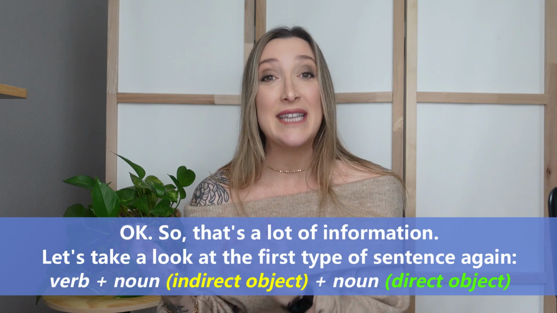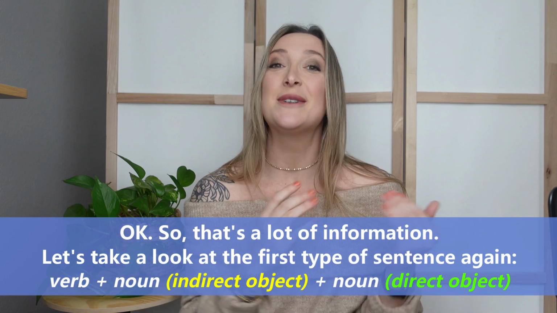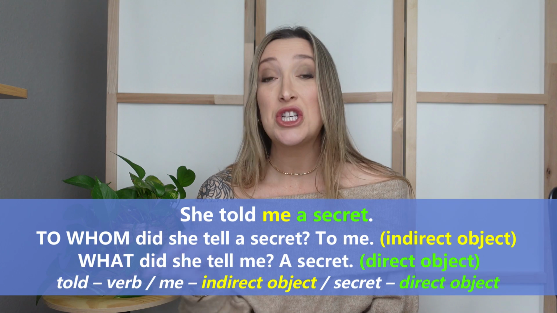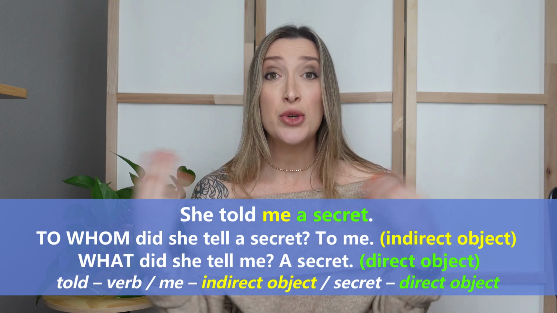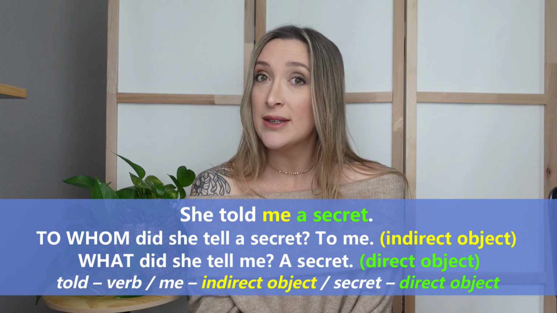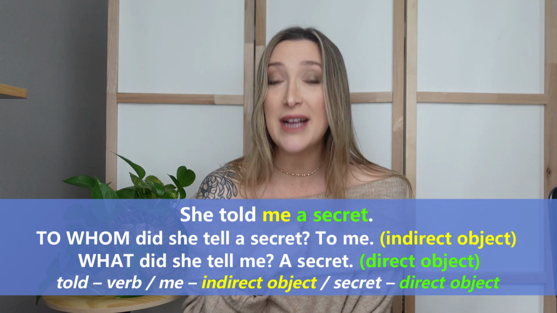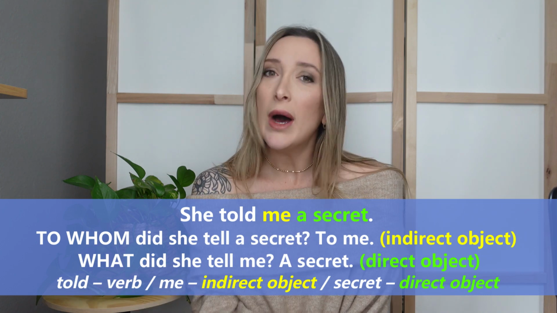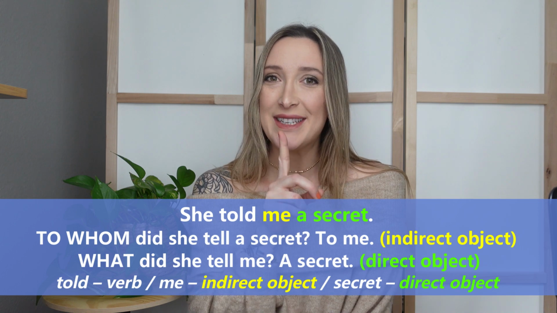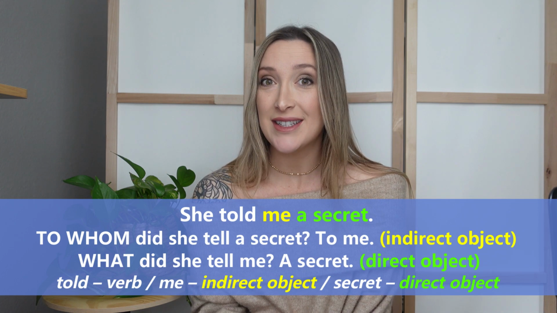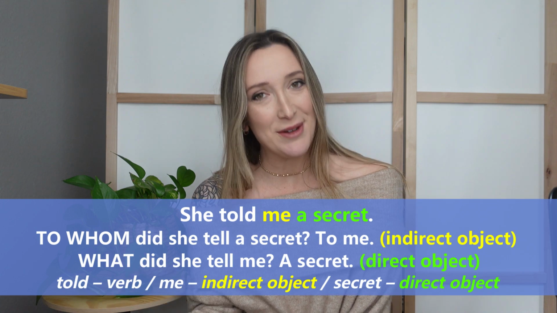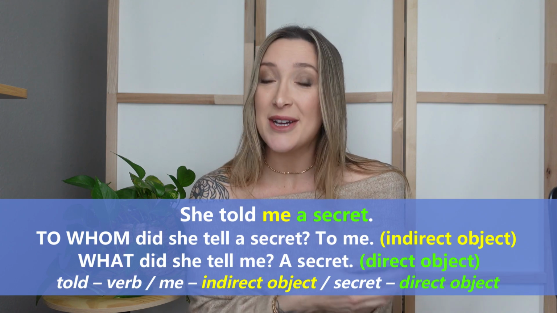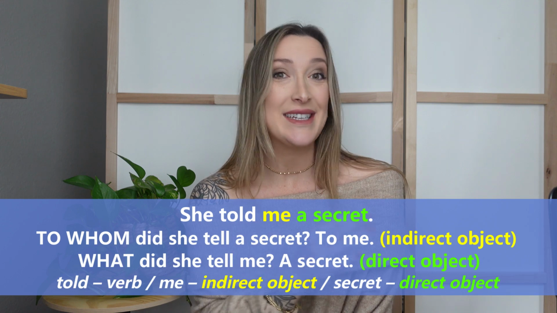So verb plus noun, indirect object, plus noun, direct object. She told me a secret. To whom did she tell a secret? To me. Indirect object. Me. And what did she tell me? A secret. That's the direct object. So told is the verb, of course. Me is indirect object. And a secret is the direct object. She told me a secret.